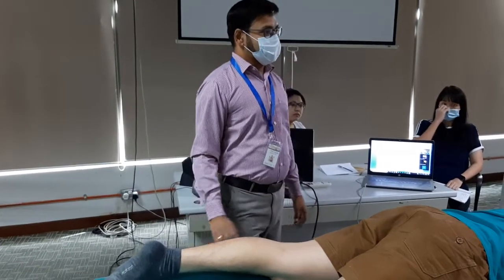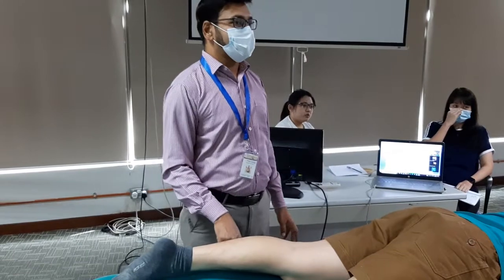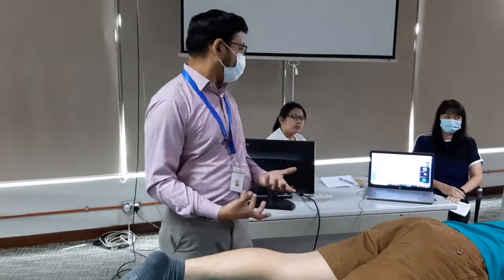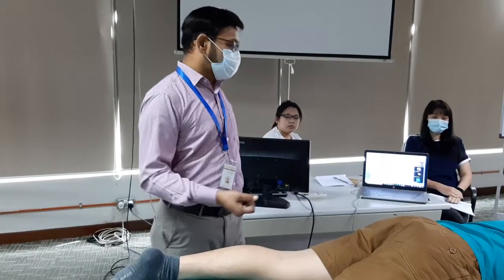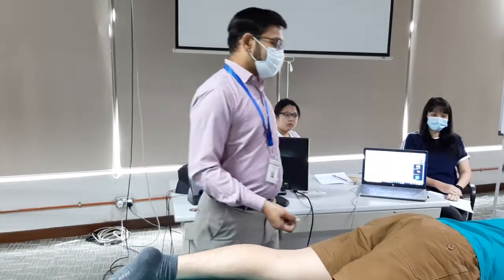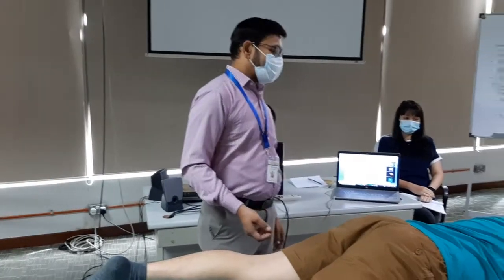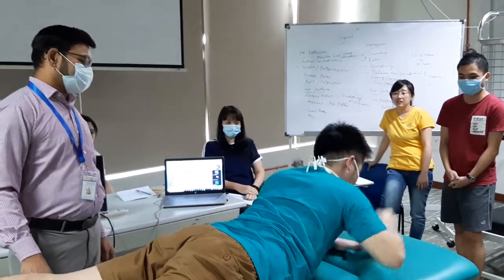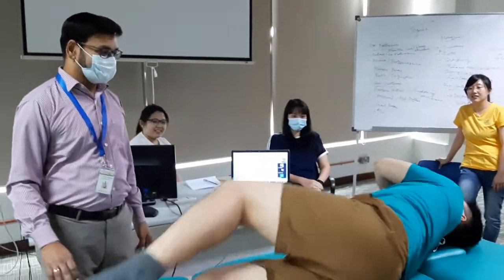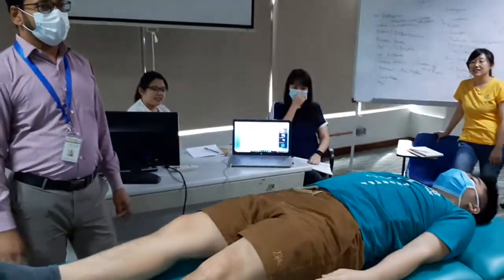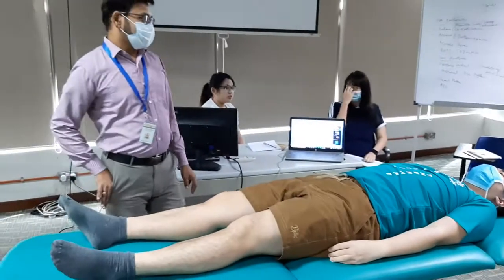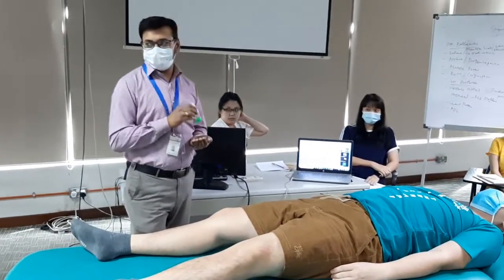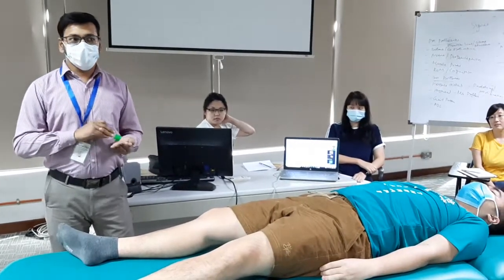Hip flexors. What is the position you select for the hip flexor? All the other procedures are the same, just the position and how you are holding it. Supine. Okay, supine position. Can you please be on your back? Okay, in supine, how do you do it? Can someone show, please? Like straight leg raising.